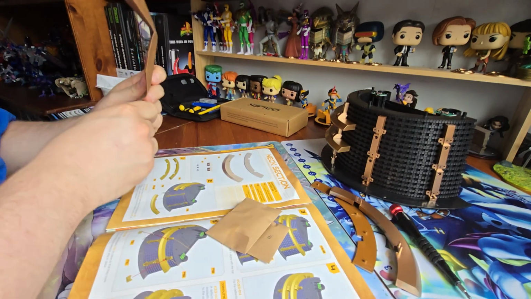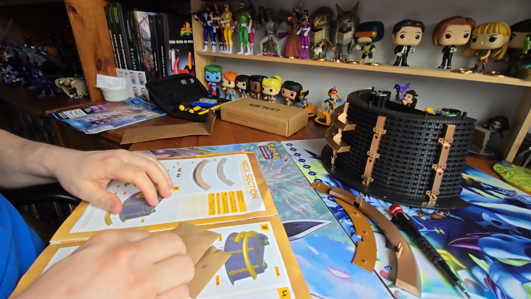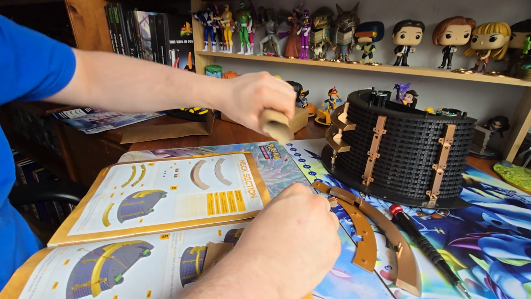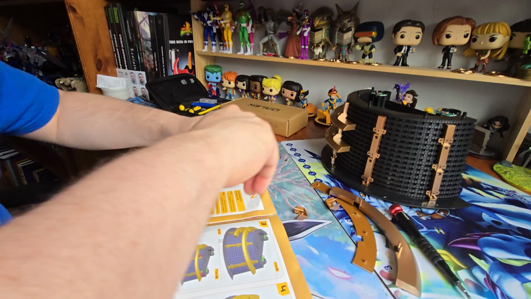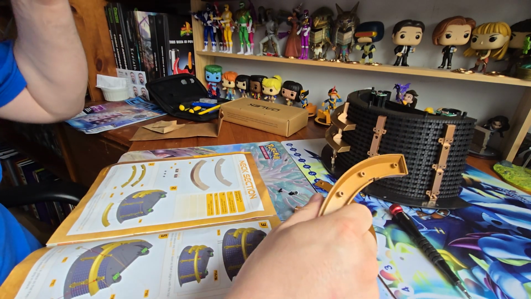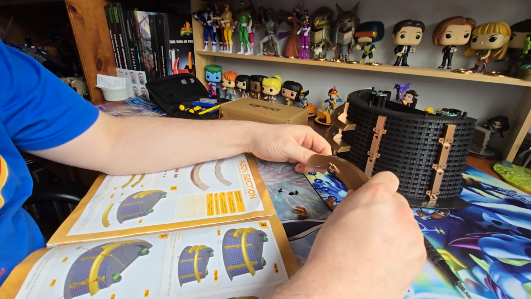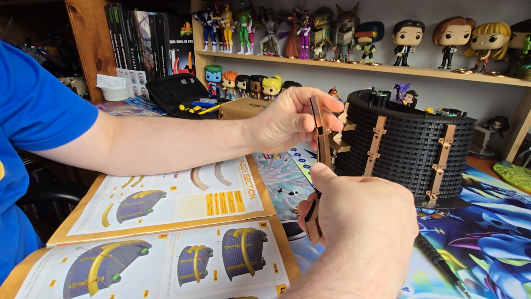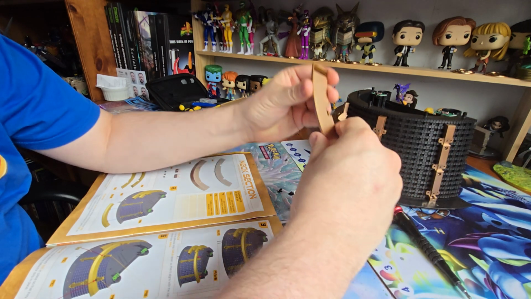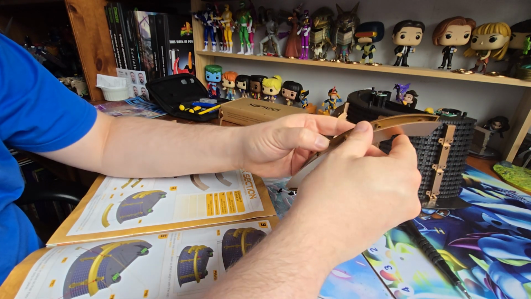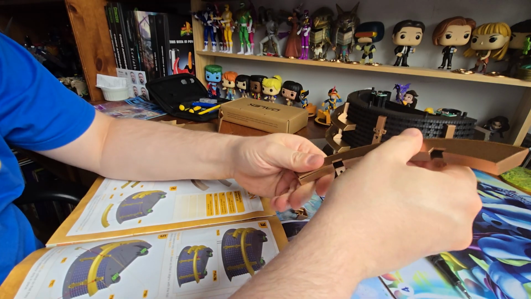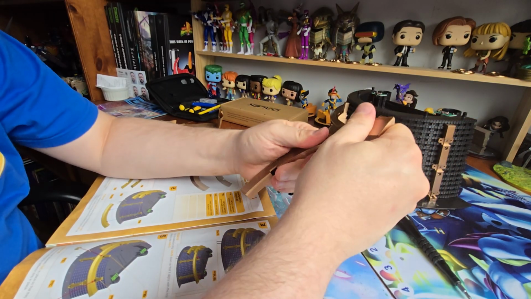Deflector strip there. And our screws. So first thing we need to do is fit these two halves together. They should just line up with the pegs and connect together nice and secure like so.